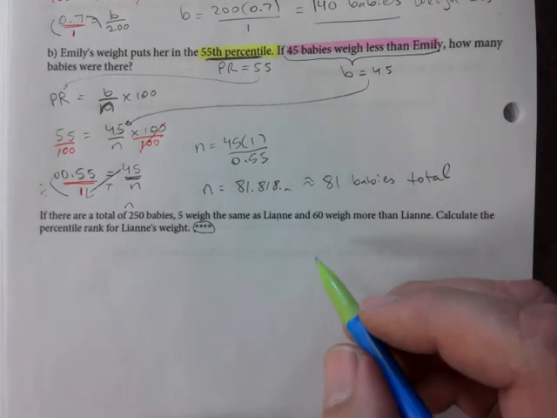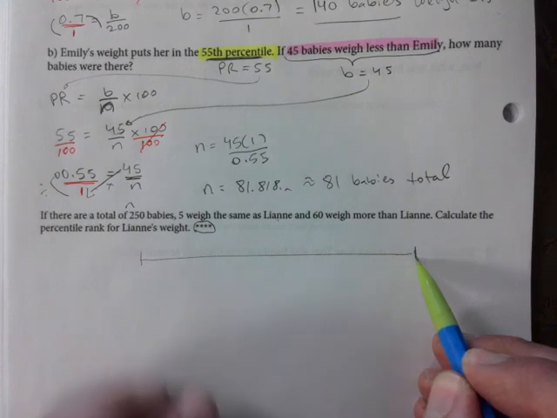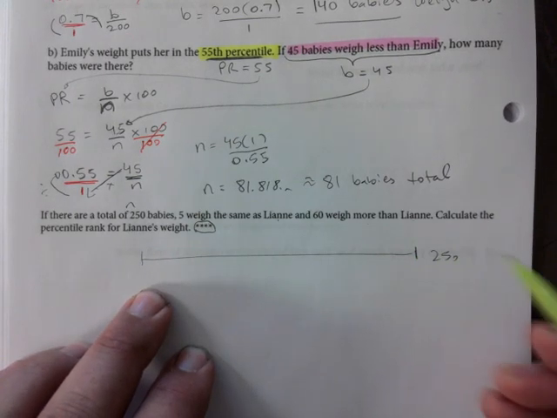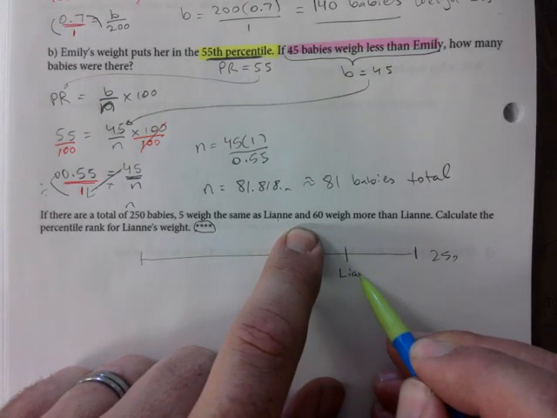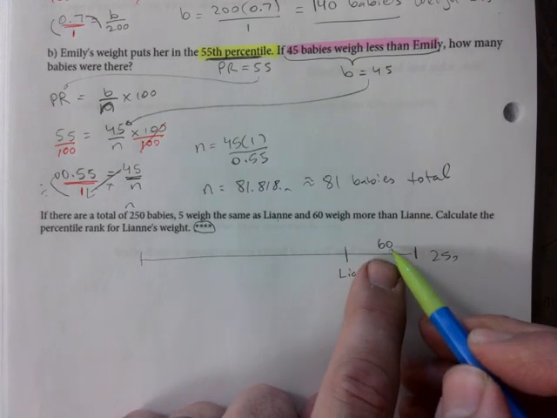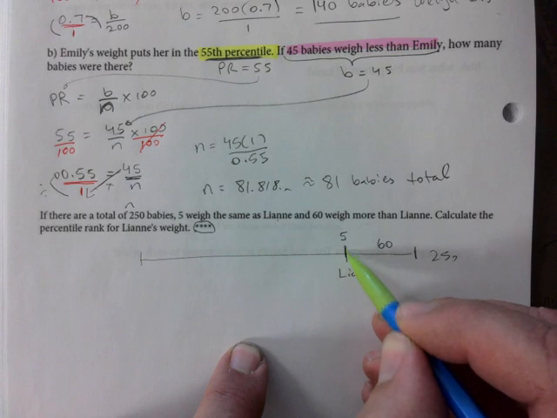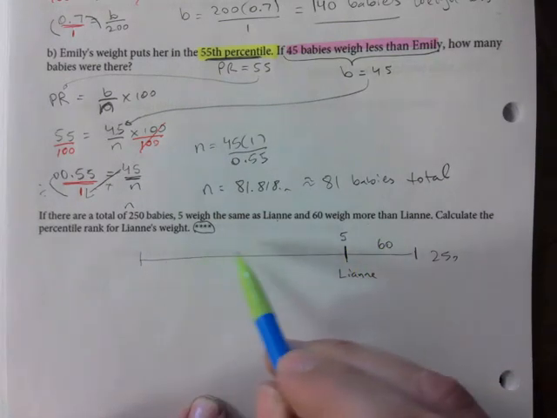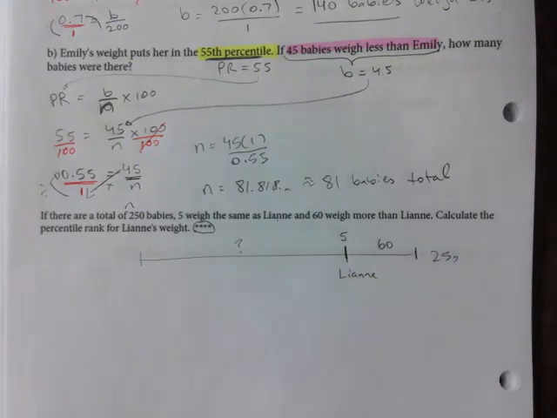Okay? So imagine this. 250 total. 60 weigh more than Leanne. So this is Leanne. 60 weigh more. 5 weigh exactly the same as Leanne. So we need to figure out this. This is our question mark, because this is B. How many weigh less than Leanne? Okay. So let's see.